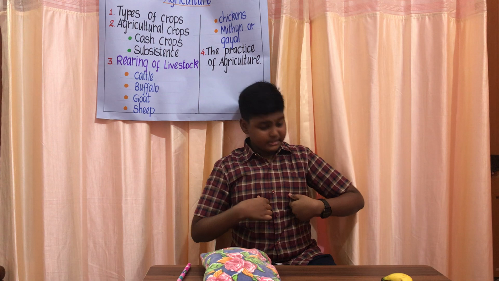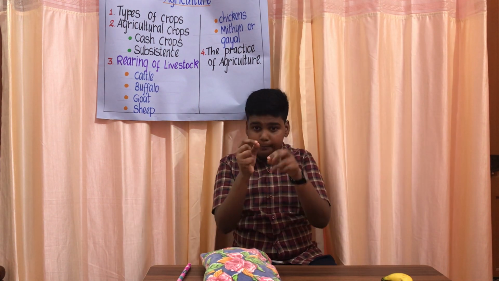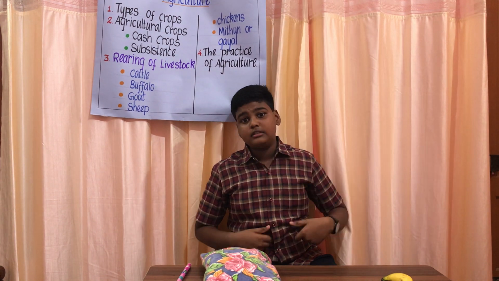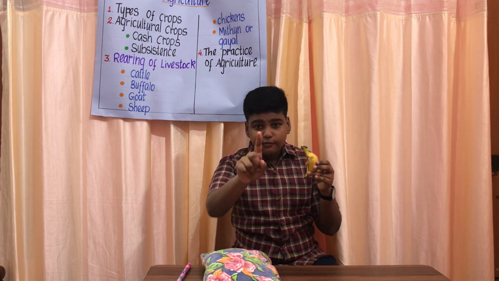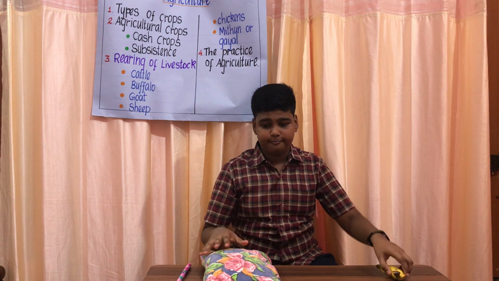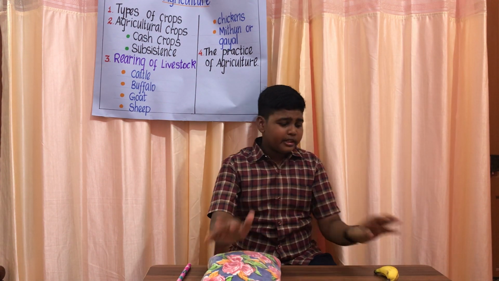Do you know how this cotton t-shirt is made? First, cotton wool, a type of thread, is made into very soft and comfortable fabric. Then it is made into nice dresses in the tailoring shops. This is how these cotton t-shirts are made. But banana is used only for eating. We can't make it into different materials like cotton and the pillow.